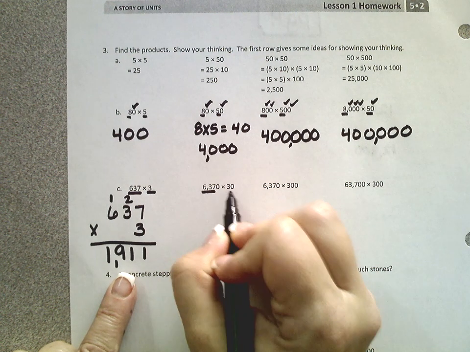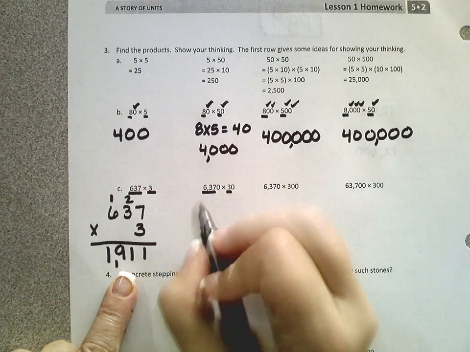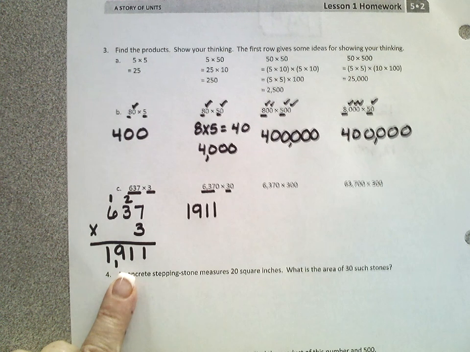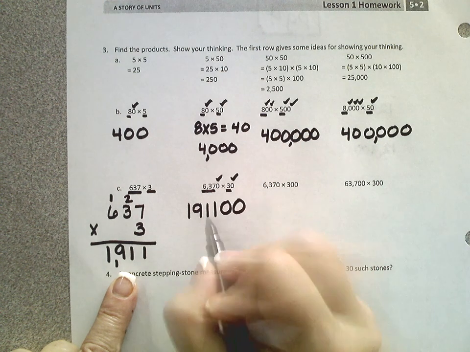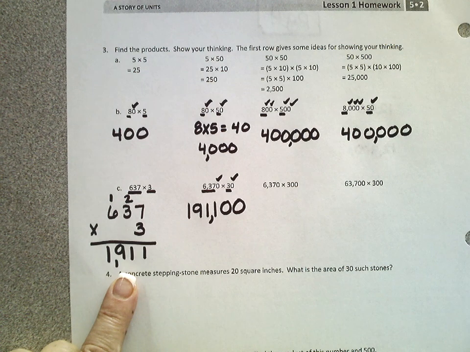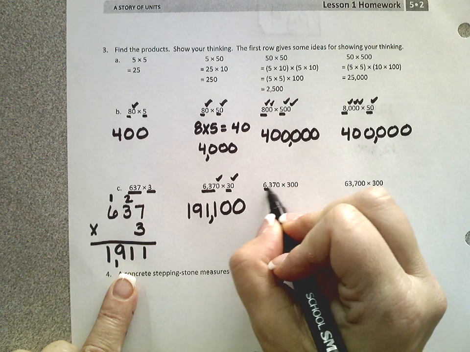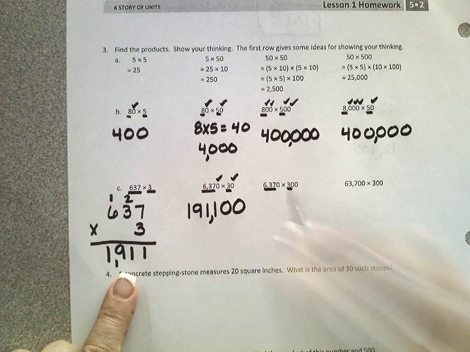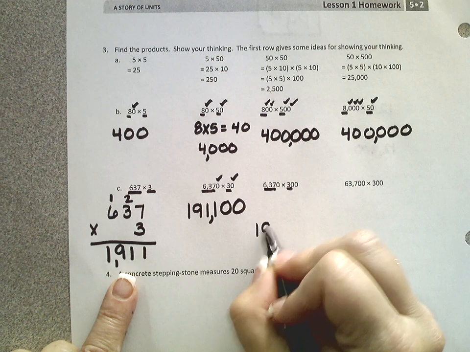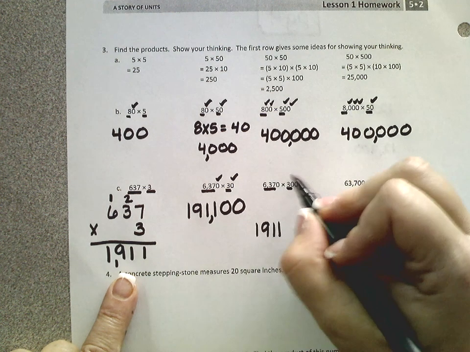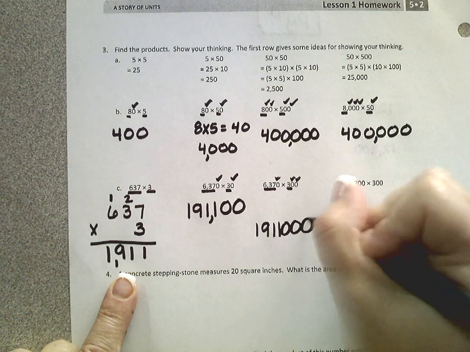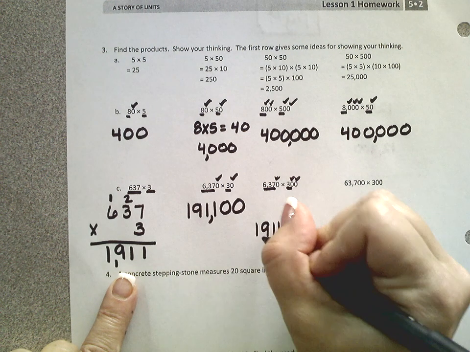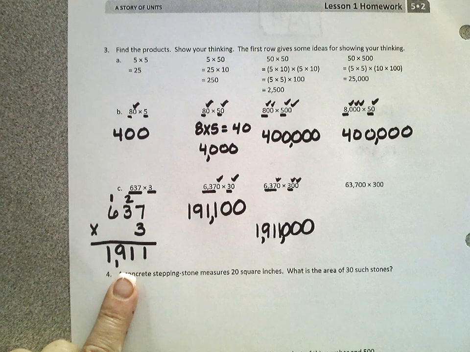So we're going to underline the problem that we're doing. We already know that product. Now we're going to take a look at the zeros. We got 2 zeros, so it's 100 times greater. Add your 2 zeros on, and there's the product for that answer. Let's look at the next one. 637 times 3 again. We know that is 1911. Let's count our zeros. We got 1, 2, 3, so it is 1,000 times greater. Put our commas in, so we got 1,911,000.